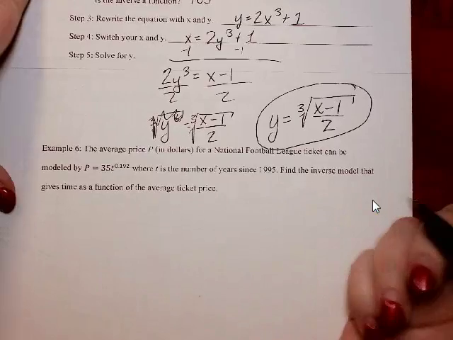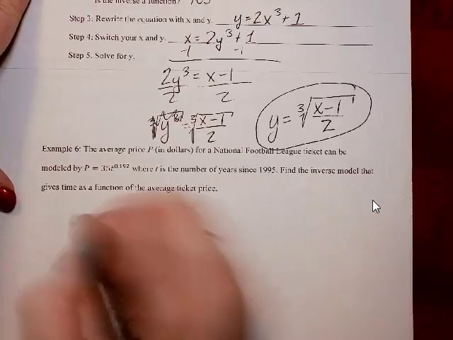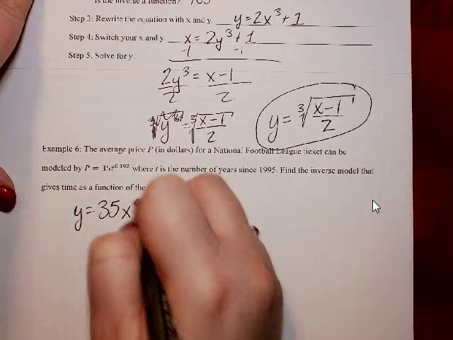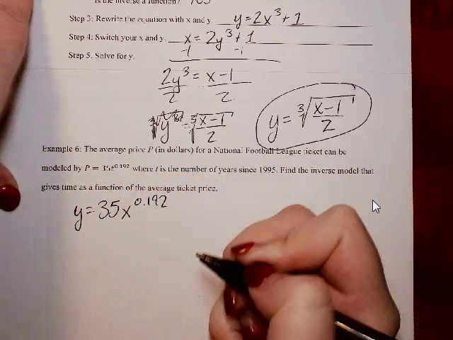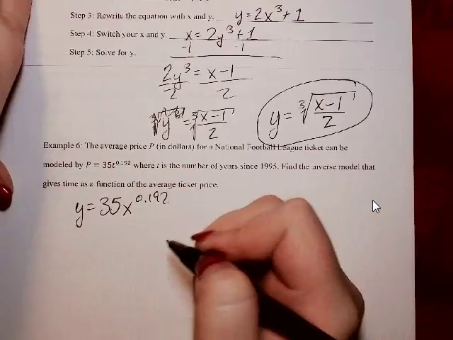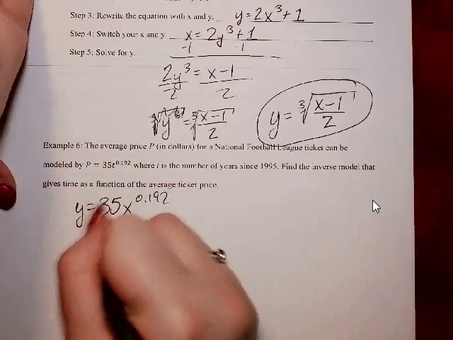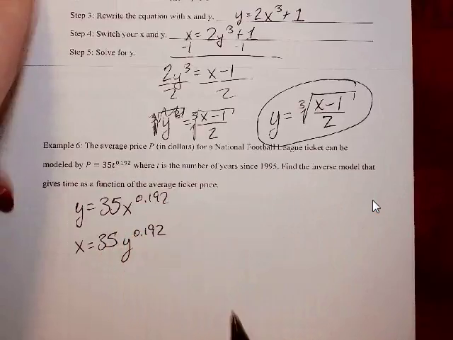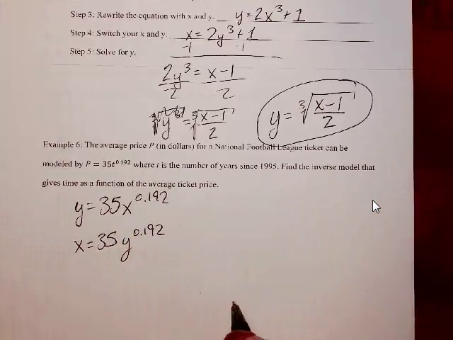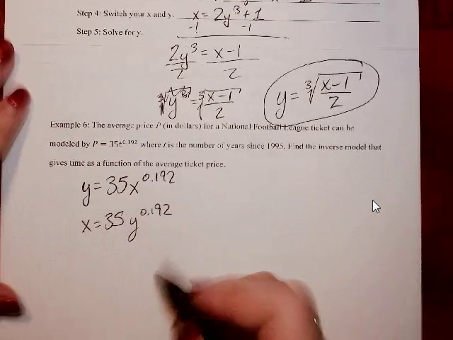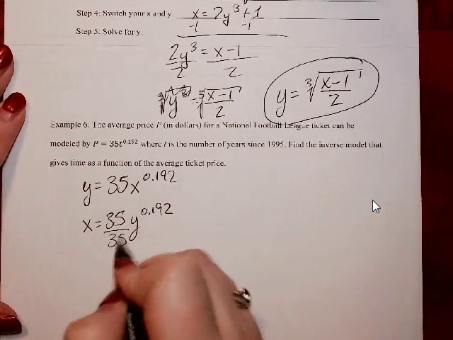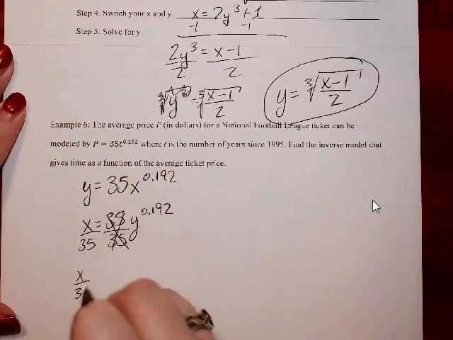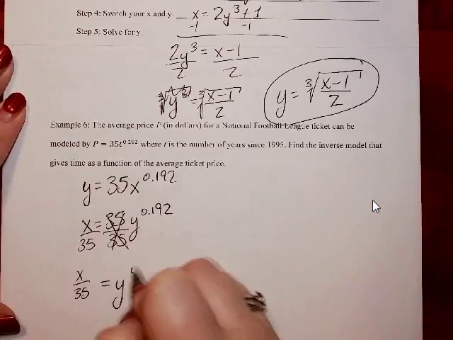So I'm going to rewrite this using x and y. So y equals 35x to the 0.192 power. Now I'm going to switch my x and y. So x equals 35y to the 0.192 power. Now I'm going to solve for y. So first thing I do is divide by 35. These cancel. So I get x over 35 equals y to the 0.192.